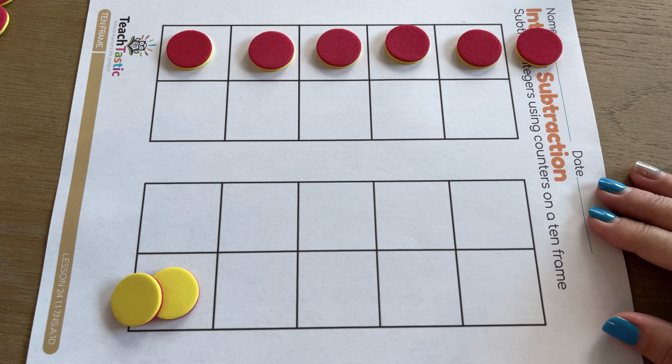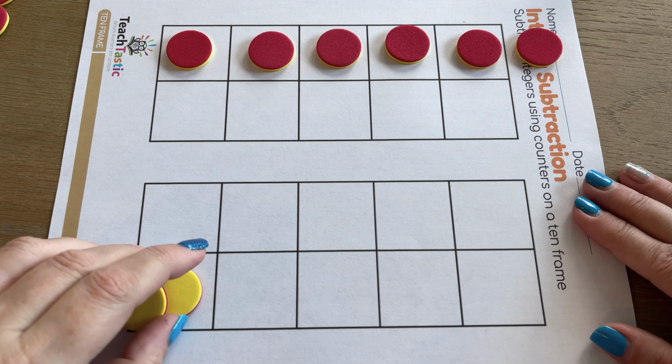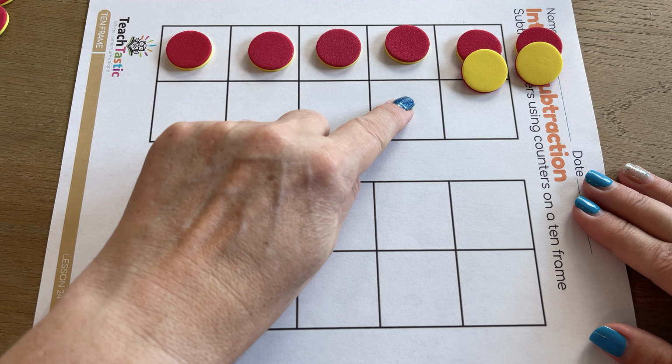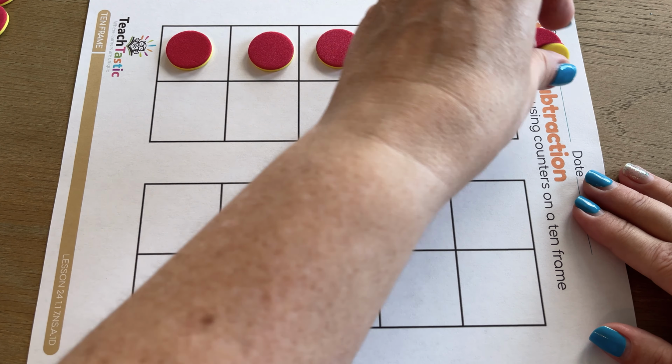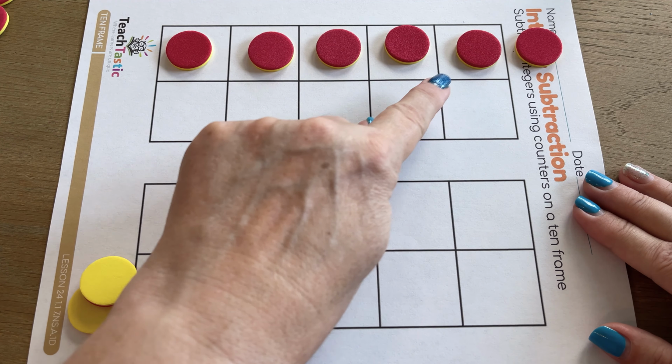Say, the solution to -4 minus 2 equals what? What does the counter model tell us? Listen, the solution to -4 minus 2 equals -6. You're going to need to repeat this several times with multiple different options.